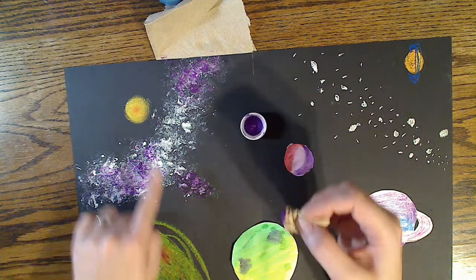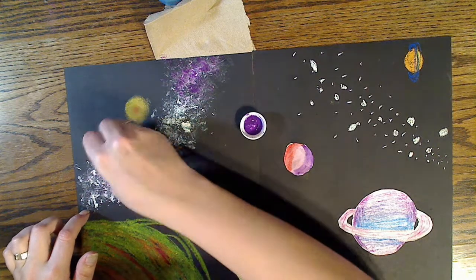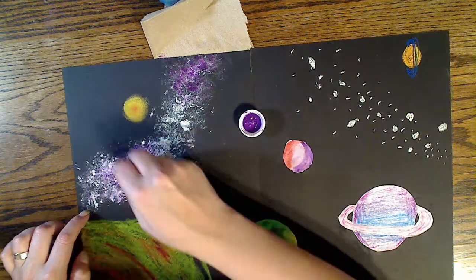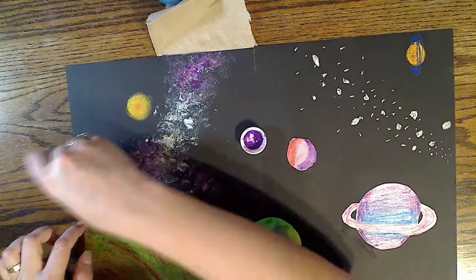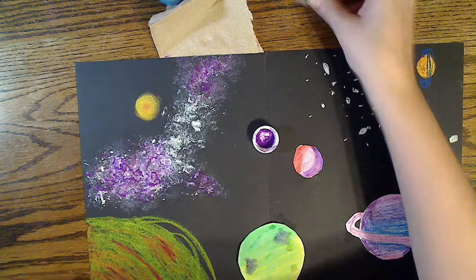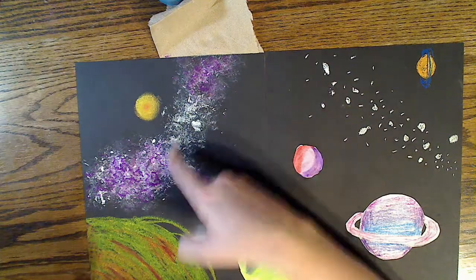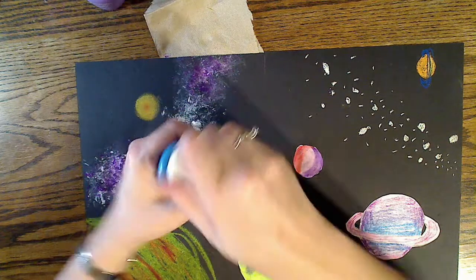Now go back over the same area because right now it's really, really light and I want it to be darker with purple. Okay, like it, and I purposely left that space with no purple because I also wanted to mix in blue.